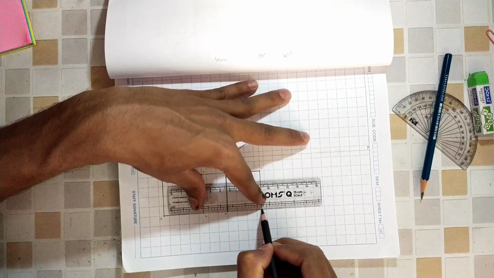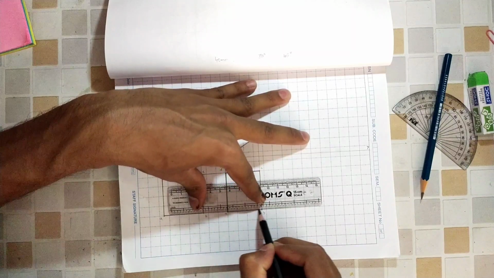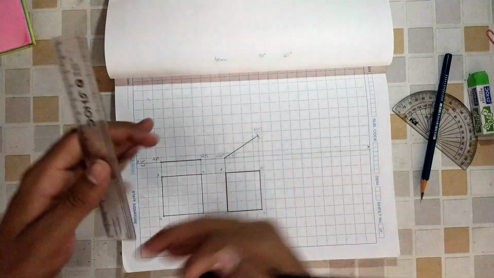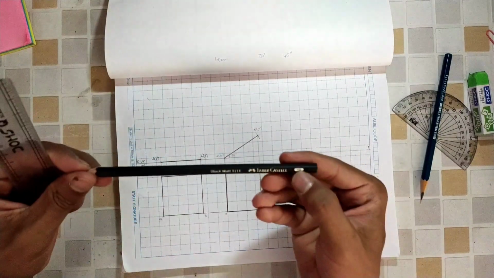Anyways, but you don't try this with an 8B pencil. Why? Because it spreads a lot. So by mistake, if I do like this, it will spread. So yeah, it's an 8B pencil.